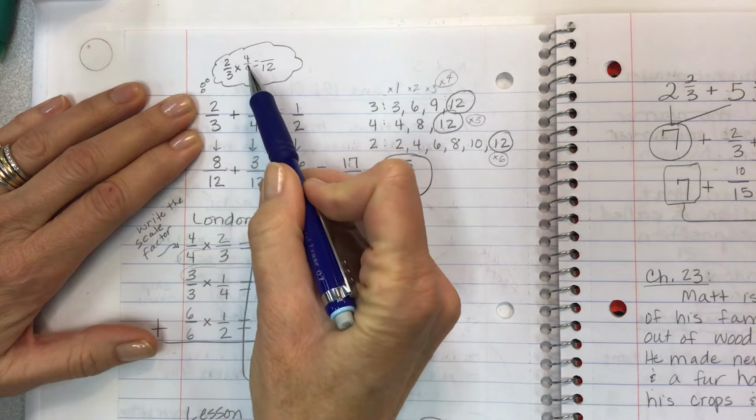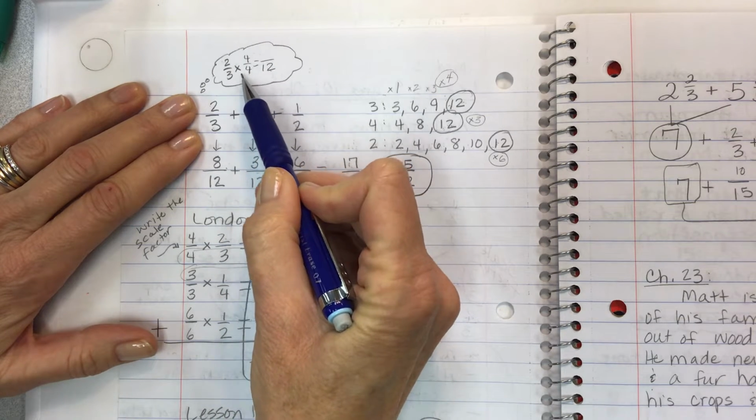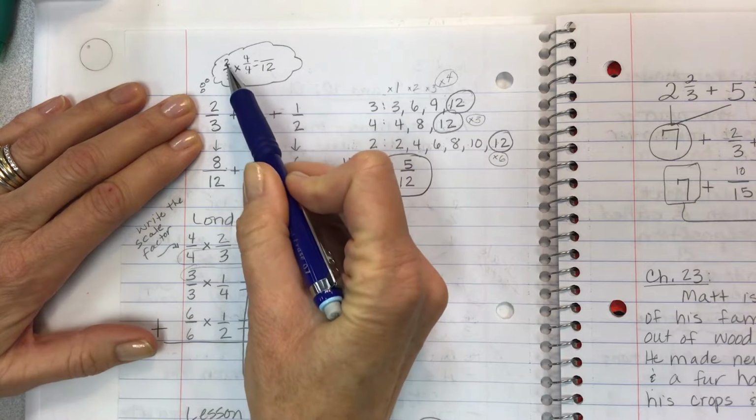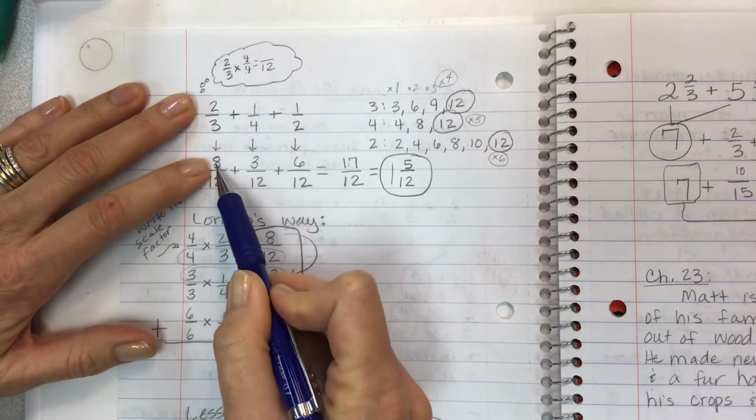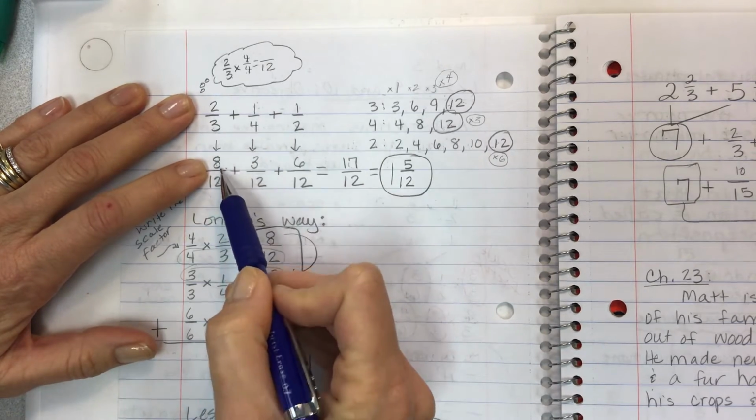Well, the scale factor is 4/4. What you do to the bottom, 3 times 4 is 12. You do to the top, 2 times 4. You must multiply the top as well. That's where I got the 8. 2 times 4 is 8.